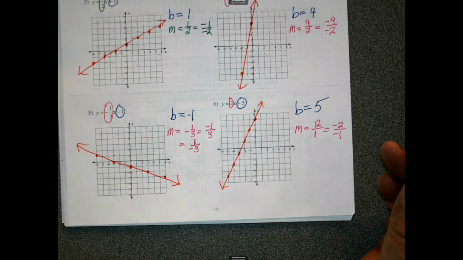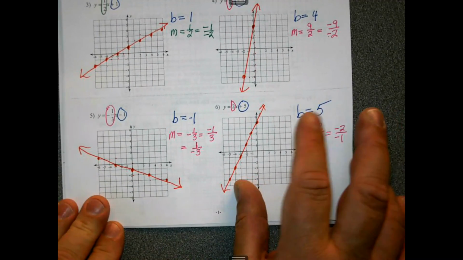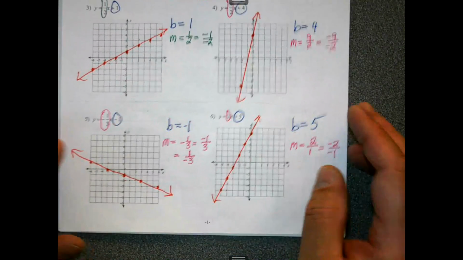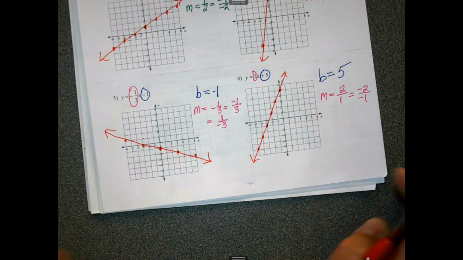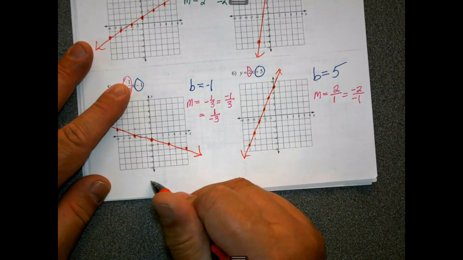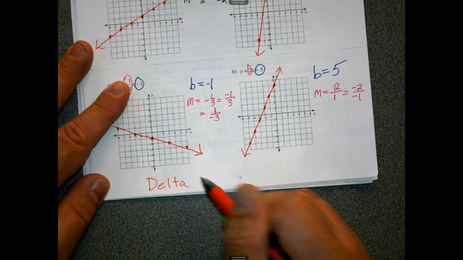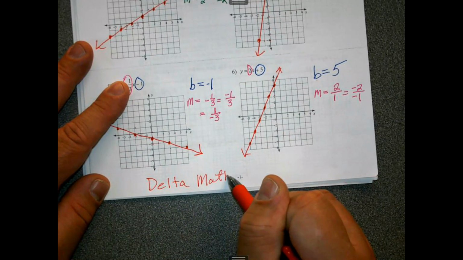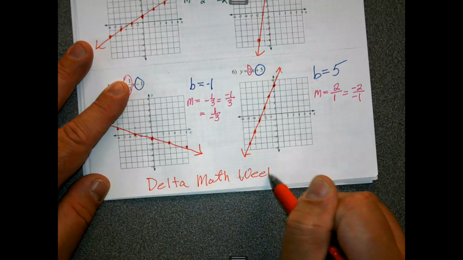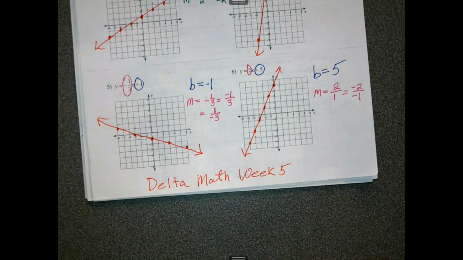Questions, comments, concerns? Tomorrow we'll do standard form, x and y intercepts. Oh, by the way, you can probably start your assignments in Delta Math, week 5. Tomorrow we'll finish up the section and then you can work on your Delta Math. Okay?